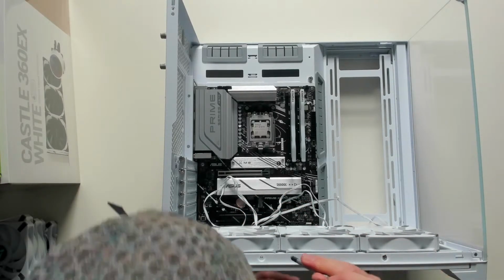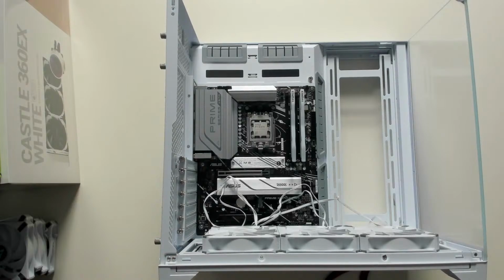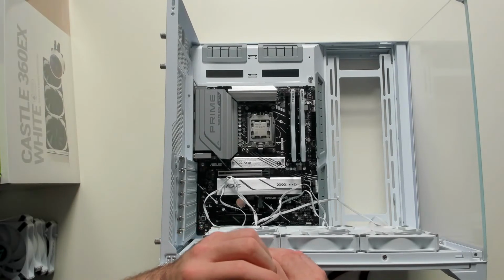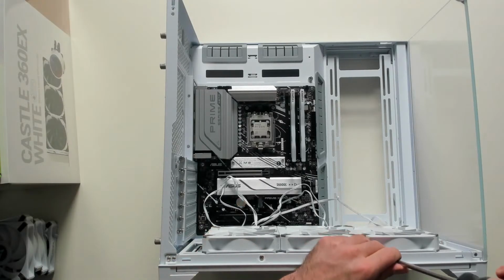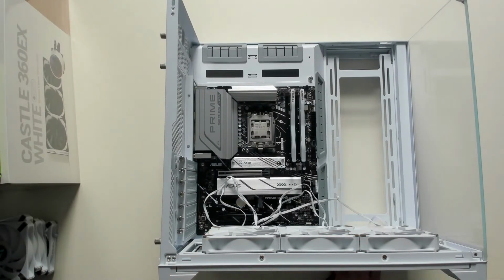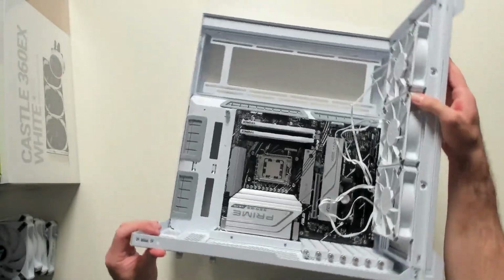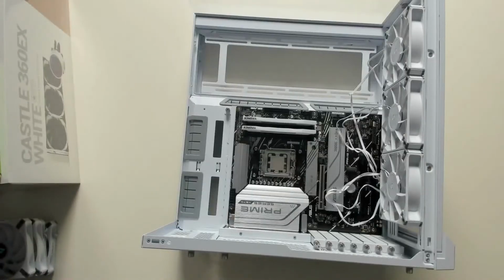Don't want the wires trapped in between this little bracket here, this mounting bracket in the case. So just gotta be cognizant of that. Okay. I might as well toss the other fans in here as well. So I guess we're working on a lot of fans here.